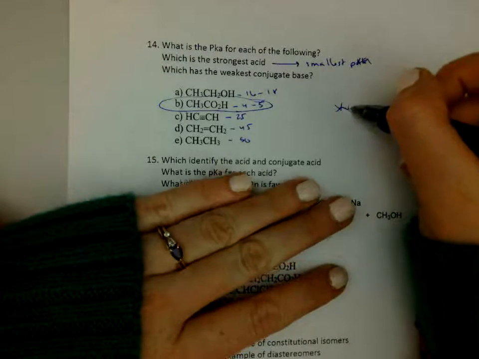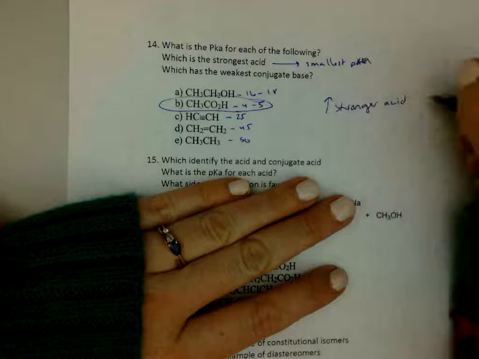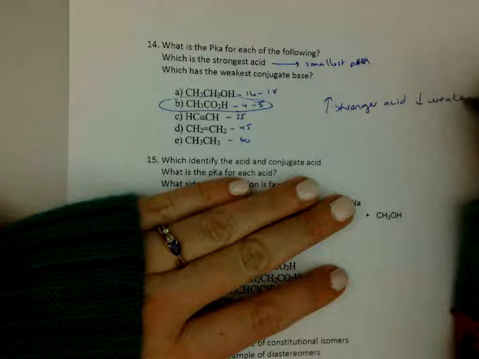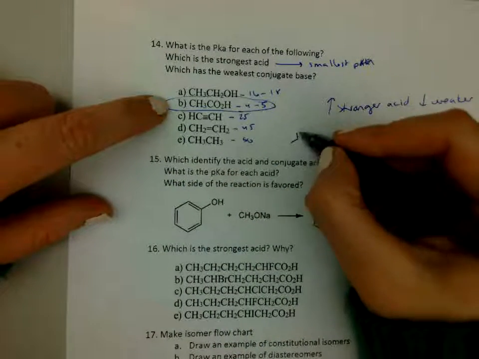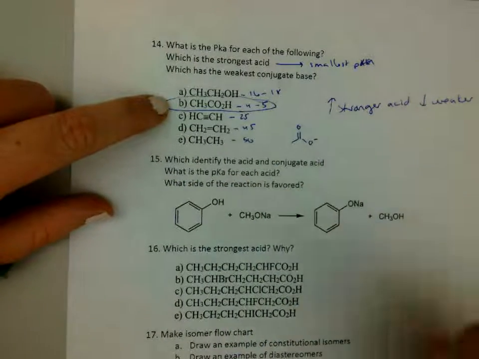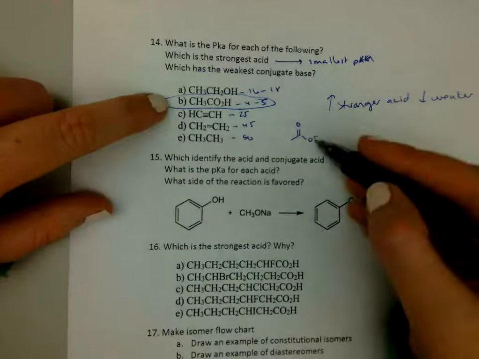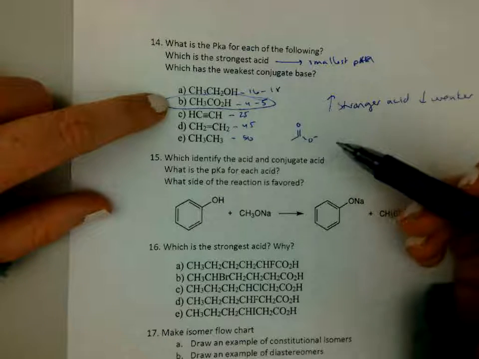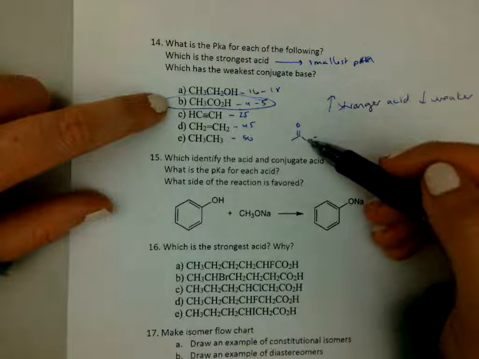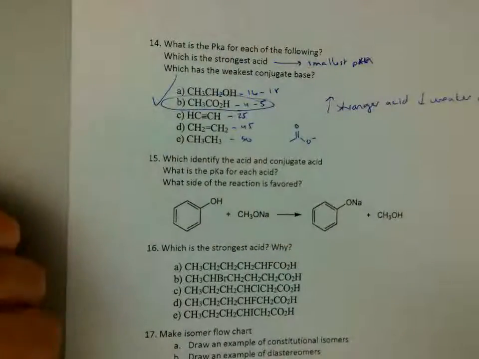Okay, so stronger acid, weaker base. They're inversely related. So if this is the strongest acid, that means it's most willing to lose its proton, and it's willing to lose its proton because whatever is left behind is going to be stabilized. So it's not going to be too reactive. So this is the strongest acid, so this conjugate base is the weakest, so it's also actually B.